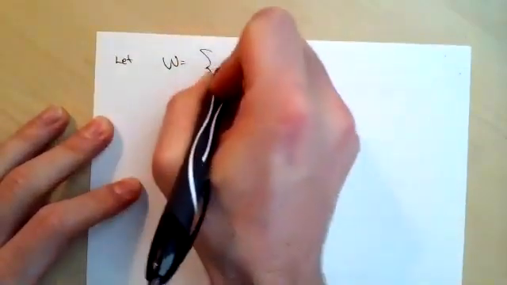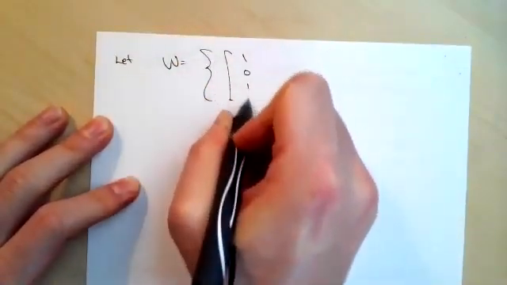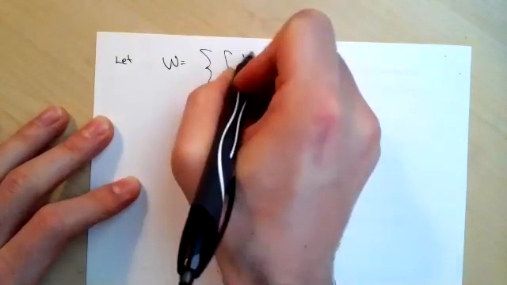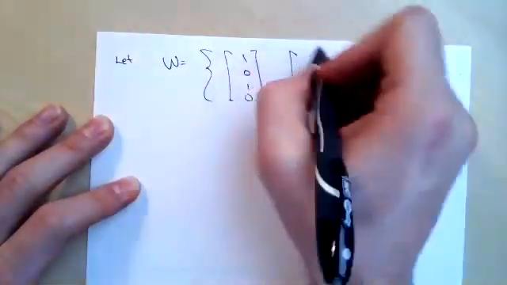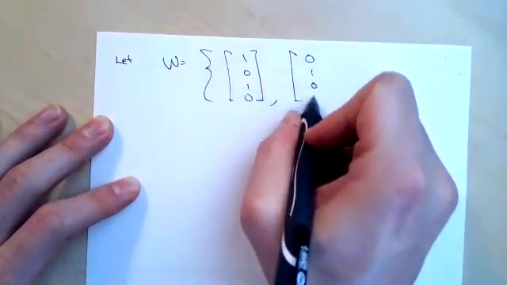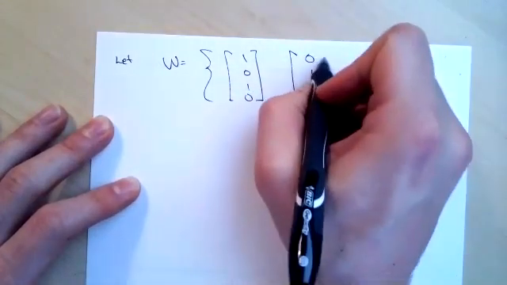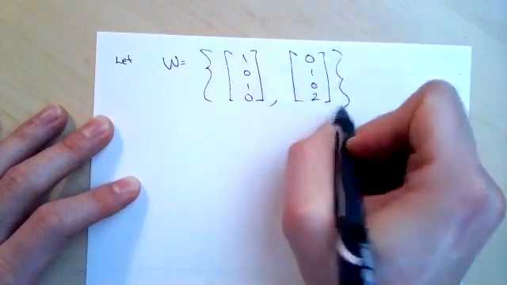So if we have to do this again, say, a four-dimensional space, let's let W be the span of (1, 0, 1, 0) and (0, 1, 0, 2) as our bases.